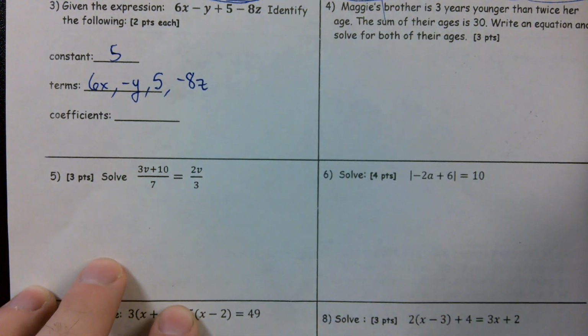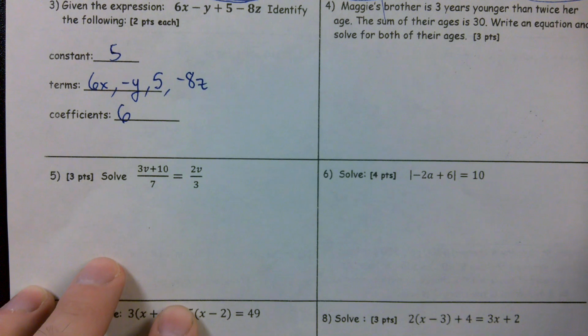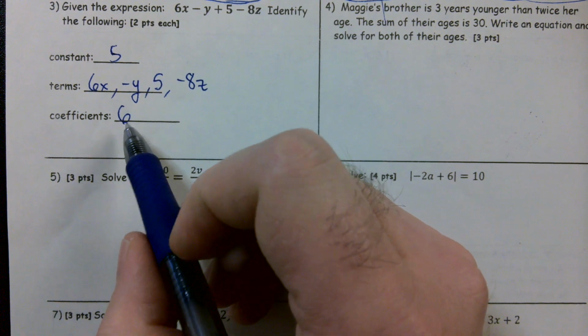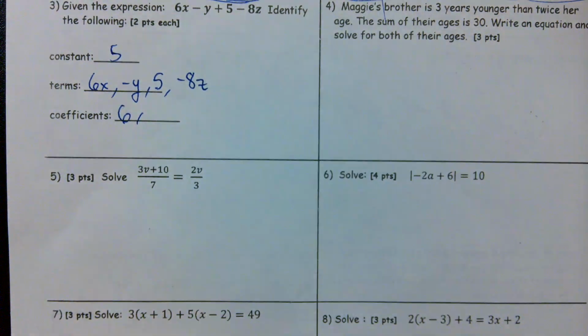6x is my coefficient? That doesn't sound right. 6. Coefficient does not include the letter. Oh, I missed that. Coefficient is the number in front of a variable. If you write 6x on the test, that is not correct. What's my other coefficient?